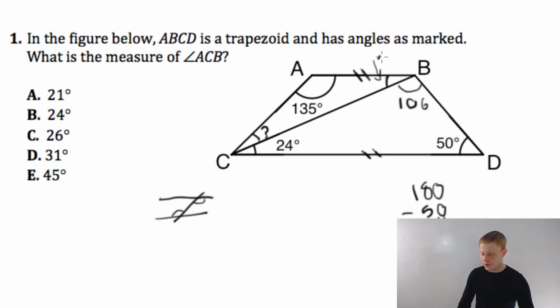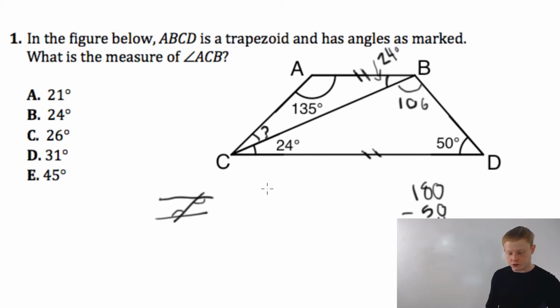If you're fuzzy on that, check out the stuff on angles. So we know this angle, this angle, this angle, this angle, this angle. The only angle we're missing is our last little question mark angle. Now we can subtract from 360. Trapezoids are four-sided shapes, so they sum to 360. Just make sure I get all my angles in there.